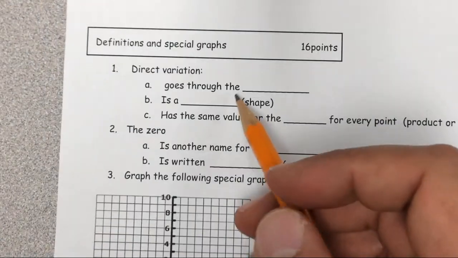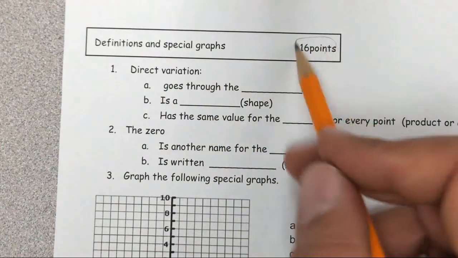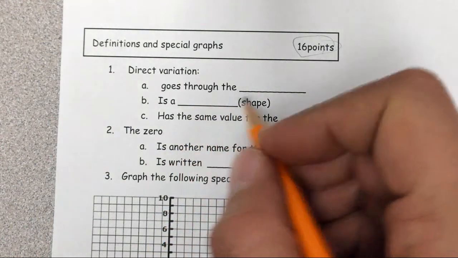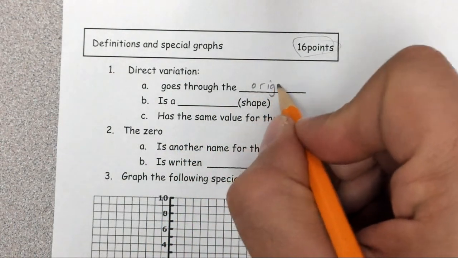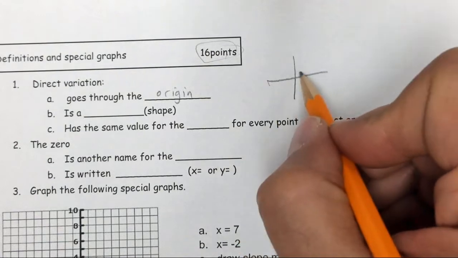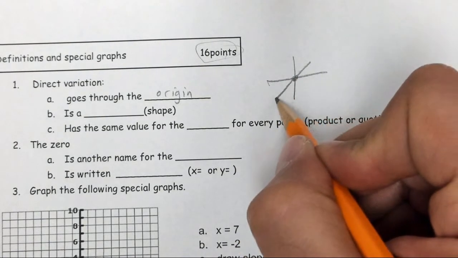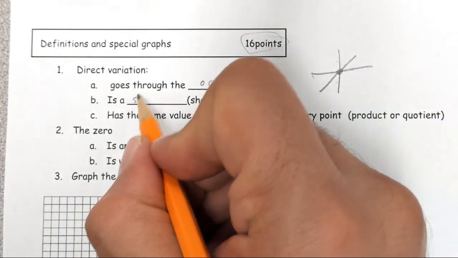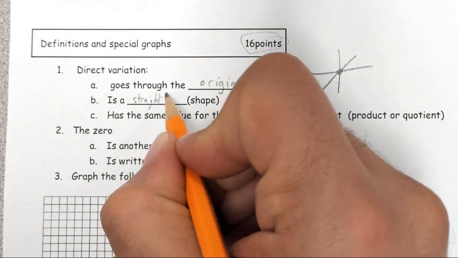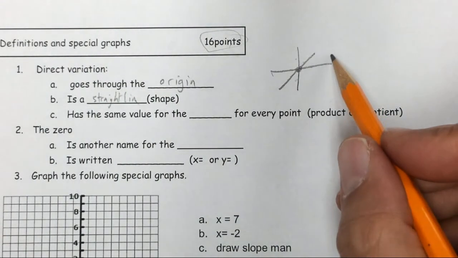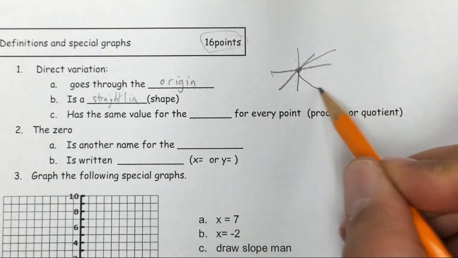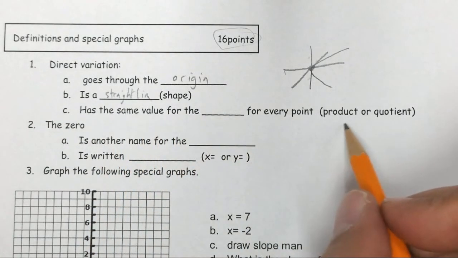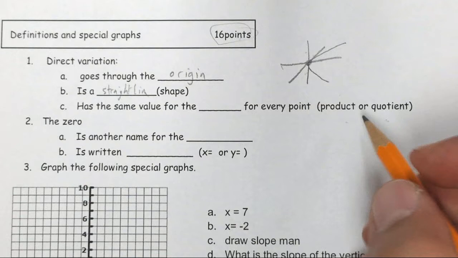Okay, direct variation on the test, you need to know the definition of it. Now this is 16 points, so it seems super easy. Make sure you get these points. Direct variation, you have a straight line that goes through the origin. When you graph it, it needs to cross right here. It has to. Can't be here, here, here, or here. It has to be in the middle. It is a straight line. It can't curve. If it curves like that, it's not a direct variation. And it has the same value for the product or for the quotient of every point.